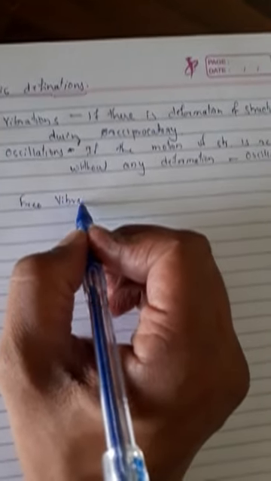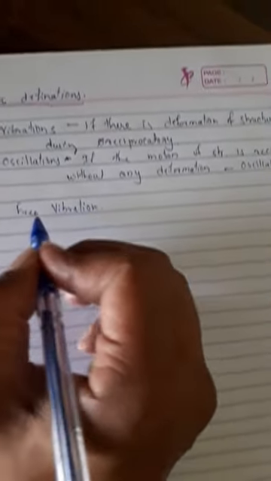Next important is free vibration. Any body can be set into vibration by an external force. So usually we call that an excitation force. Once the vibration is set and the external force is withdrawn, subsequently stopped, then that type of vibration initiated in the structure is called free vibration.